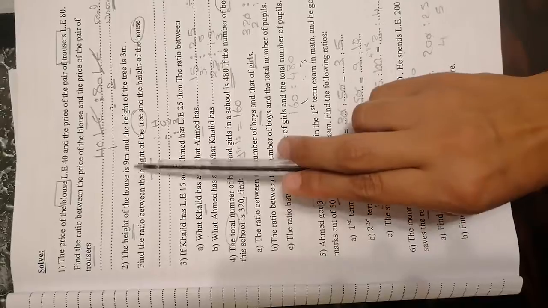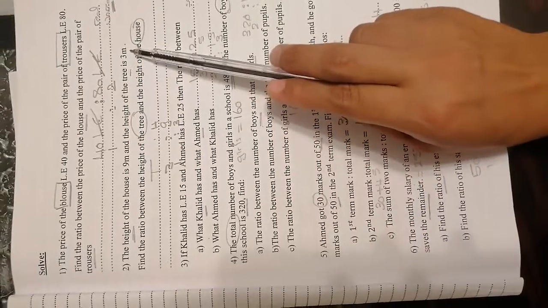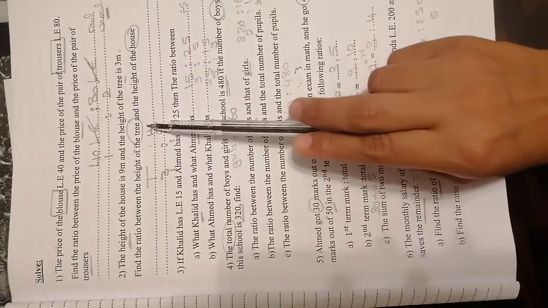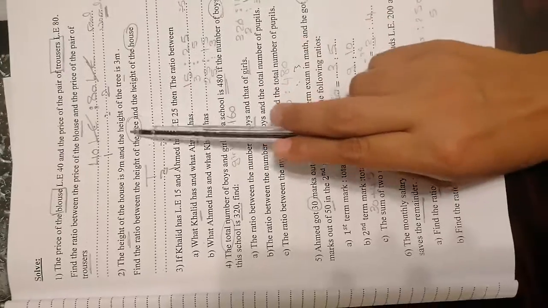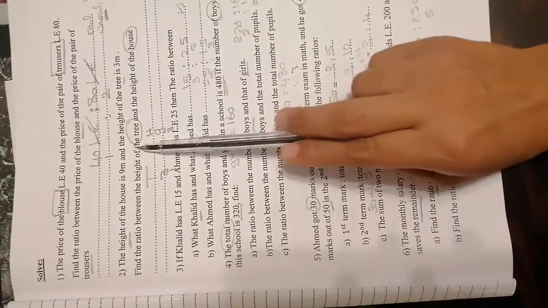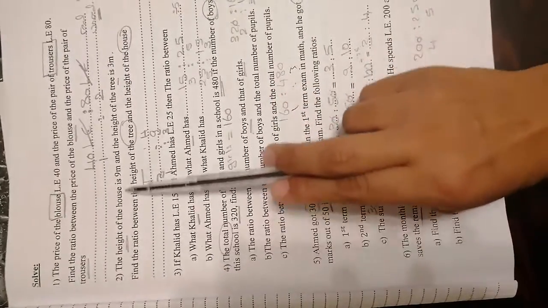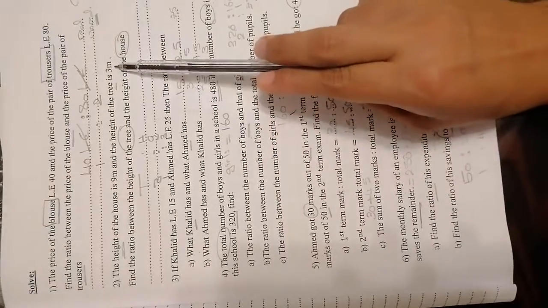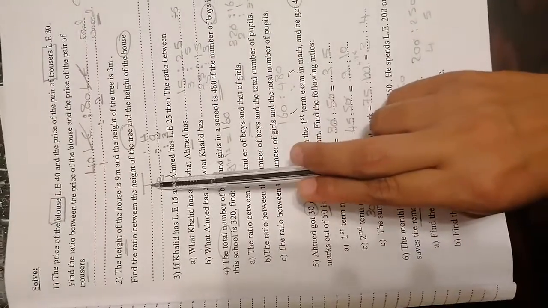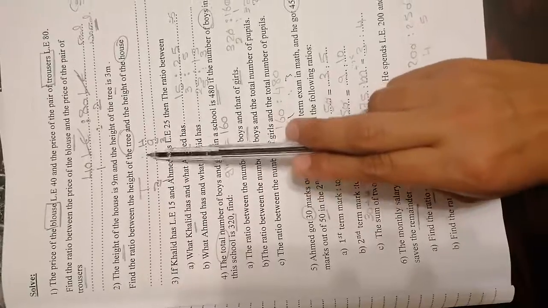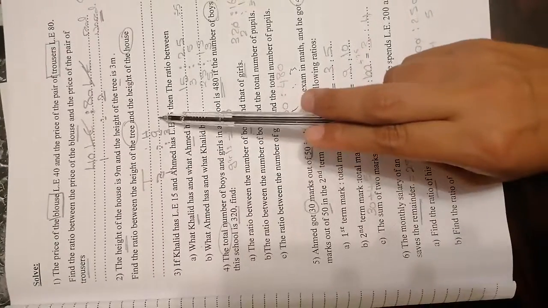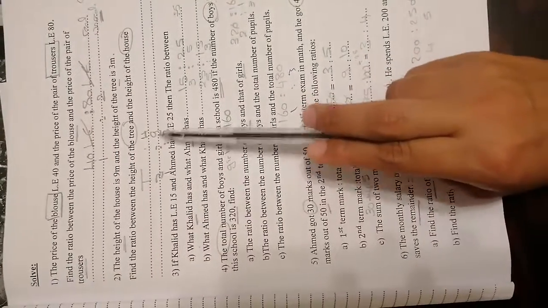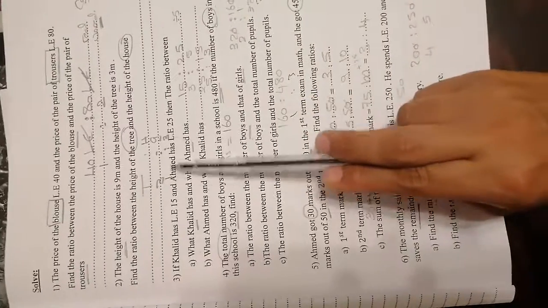Number 2, the height of the house is 9 meters and the height of the tree is 3 meters. Find the ratio between the height of the tree and the height of the house. He told me what first, tree or house? He told me tree. So I will search where is the tree. Tree is 3 meters. So you are going to write T to H, tree to house, 3 to 9, and on the calculator 3 divided by 9. The answer will be 1/3.